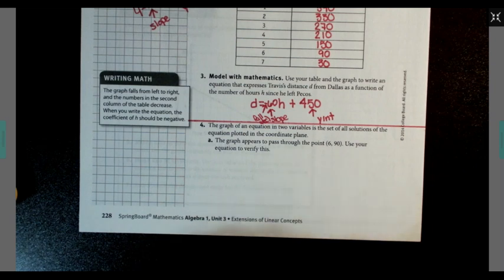Question 4. The graph of the equation in two variables is the set of all solutions of the equation plotted on the coordinate plane. A. The graph appears to pass through the point (6, 90). Use your equation to verify this.